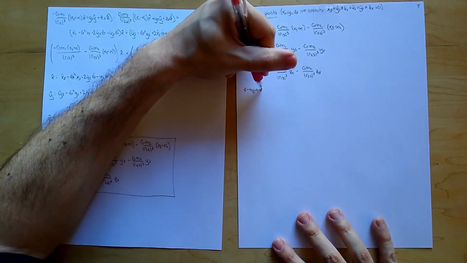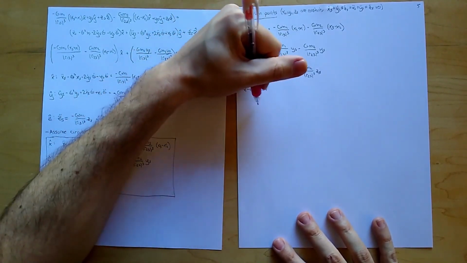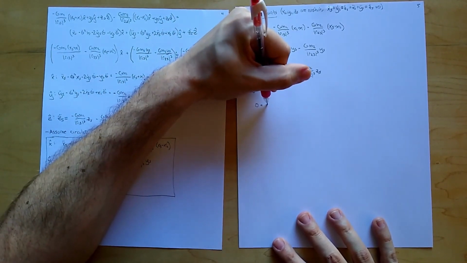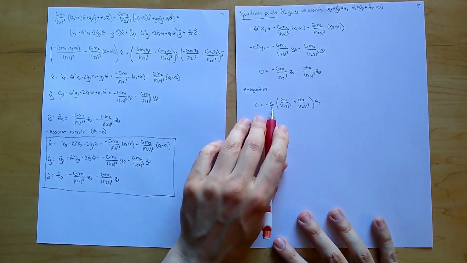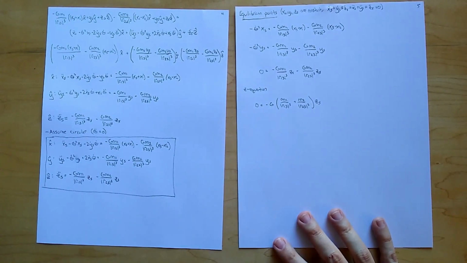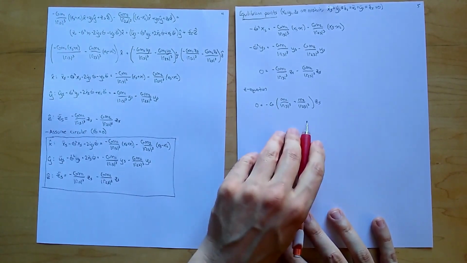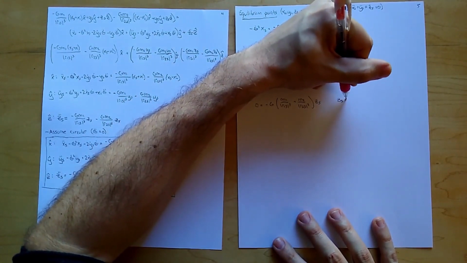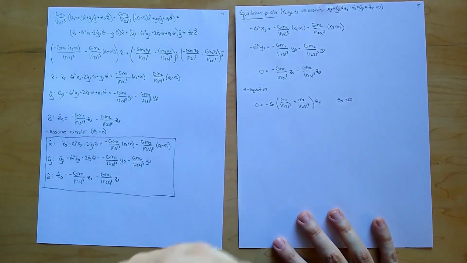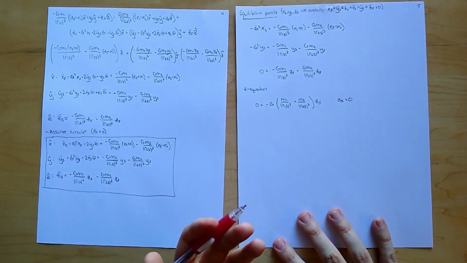So I'm going to group a few terms here. I'm going to say that 0 is equal to negative g by... So we just did a quick rearrangement here. Negative g is just a constant, so we don't have to worry about it. But right off the bat, we can see that if zs is equal to 0, that satisfies this equation, right? That's going to be good. What if zs is not equal to 0?